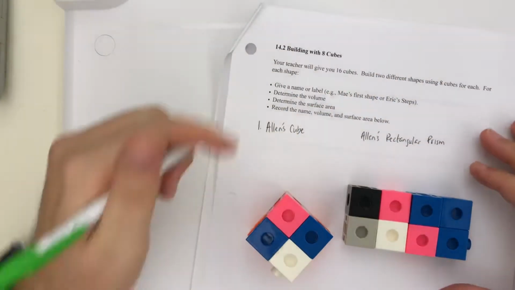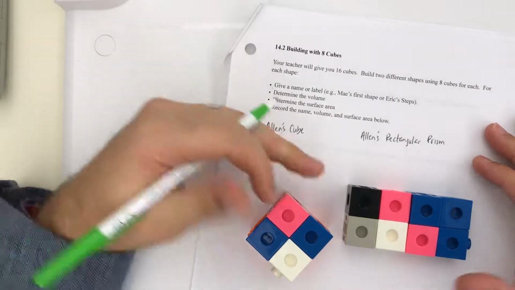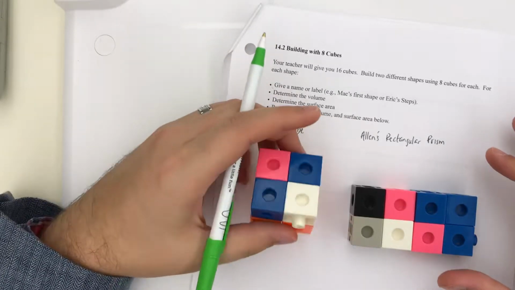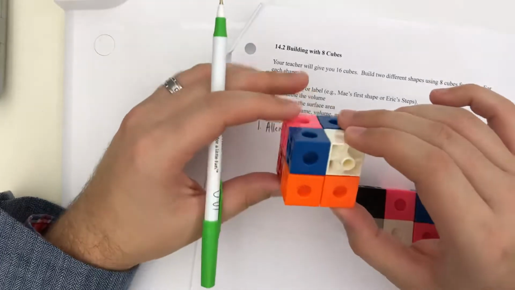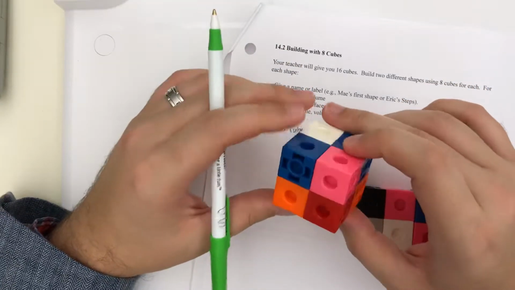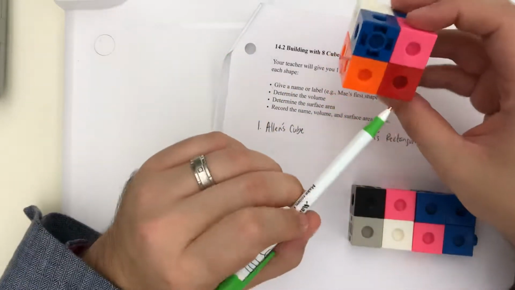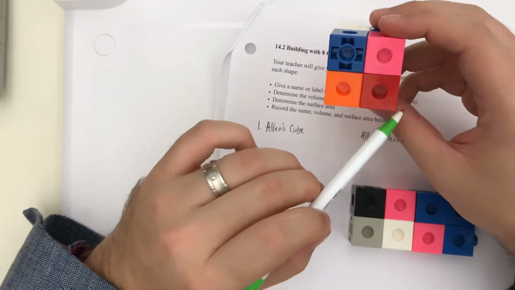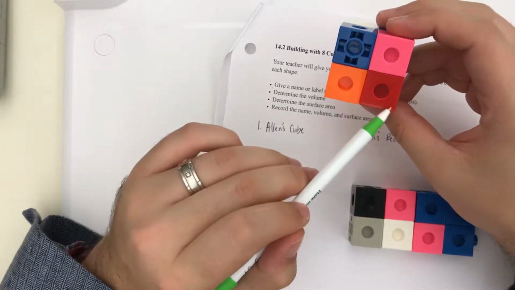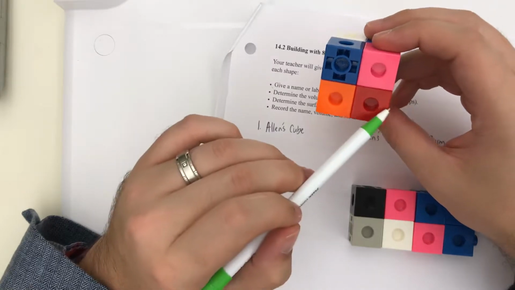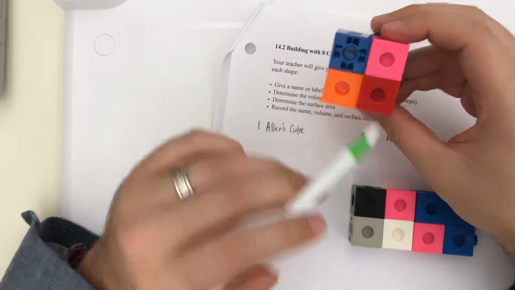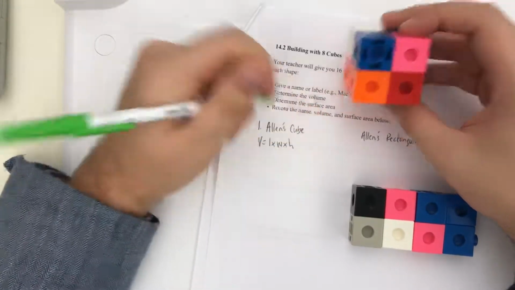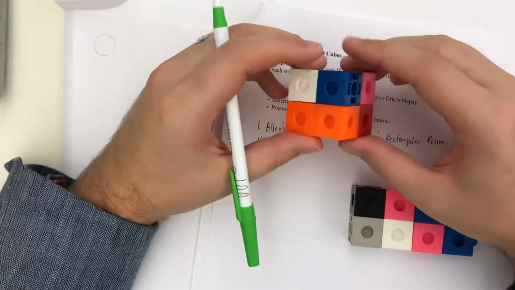Now, the second thing it asked us to do, so I labeled them Allen's cube, Allen's rectangular prism. It says determine the volume. Volume is asking how many cubes there are total in this, right? So to find the volume, we're going to use 3 measurements. So this is a 2 by 2 by 2, right? There's 2 at the bottom to measure the front of that. Then there's a height of 2, and there's a width of 2 that goes back. So volume equals length times width times height, especially for a cube or a rectangular prism.